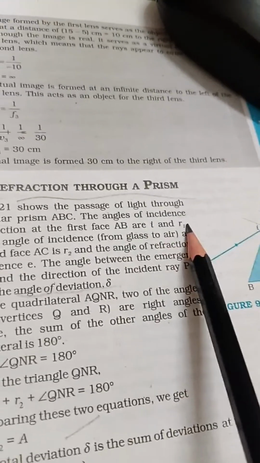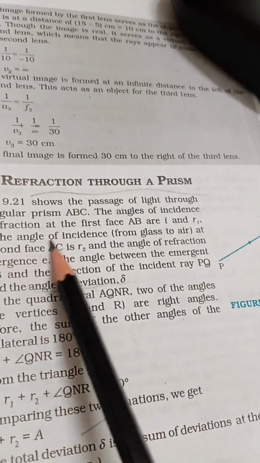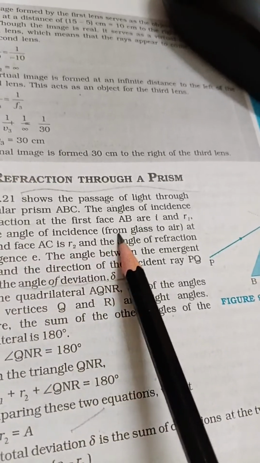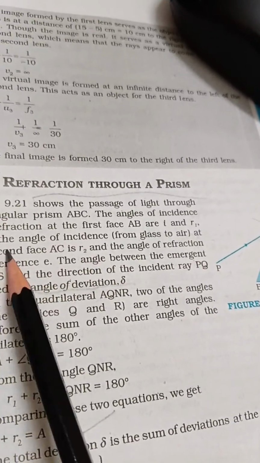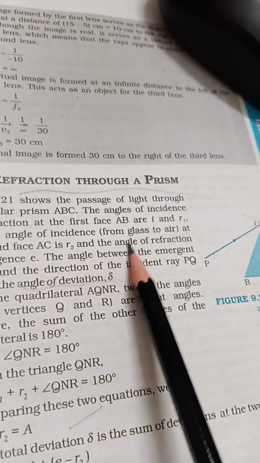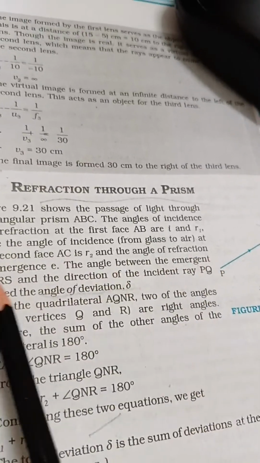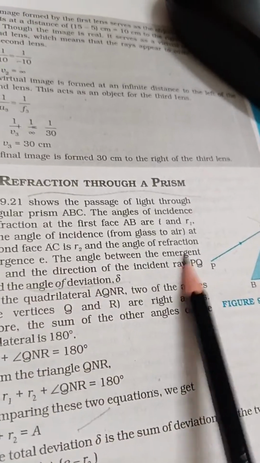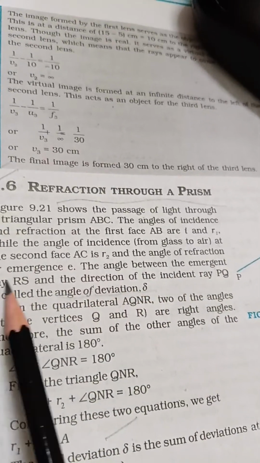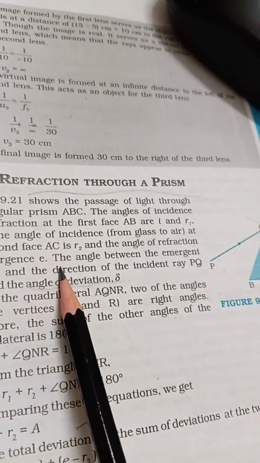The angle of incidence and refraction at the first face AB are I and R1, while the angle of incidence from glass to air at the second face AC is R2, and the angle of refraction or emergence is E. This is the angle E.